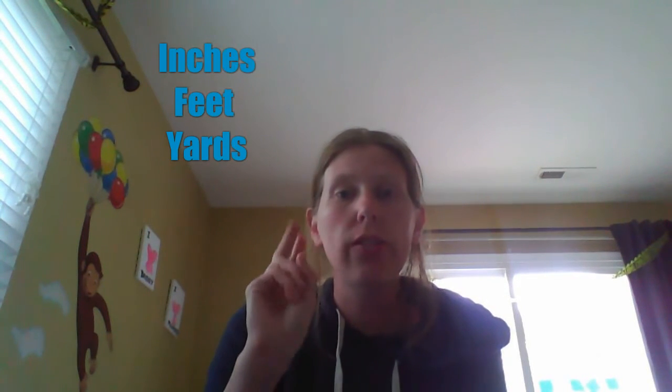These are the three forms of measurement that we're going to be focusing on in third grade: inches, feet, and yards. So let's talk about inches first. We know from practicing already, an inch is something that you will find on a ruler. And what I'm going to do is give you guys these ideas of something you can reference in your head if you're having trouble picturing an inch. Say you don't have a ruler with you.